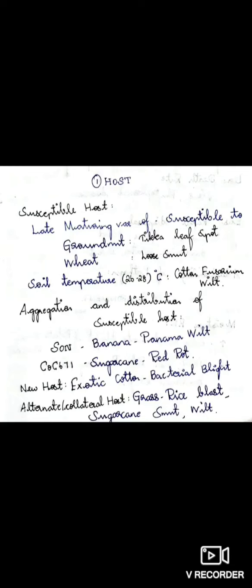Last session we saw the three major factors which cause disease. They are the virulent pathogen, the susceptible host and the favorable environmental condition. Among them, the first factor which we are going to see is the host, that is, the susceptible host.